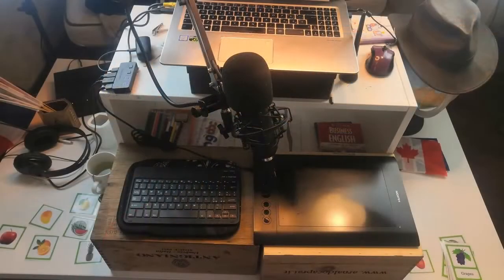So let me show you a picture of what my desk looks like and how I organize my props, so you have a little bit of an idea. So here is my desk layout.